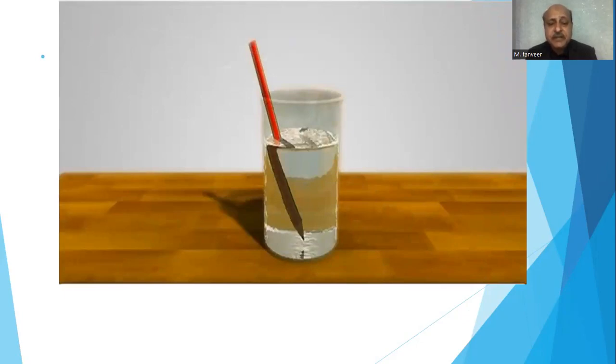This pencil will bend due to refraction of light. So today we will discuss what is refraction, why objects appear to be bent in water, why objects change their position when put in water.